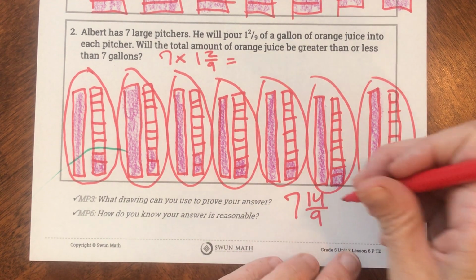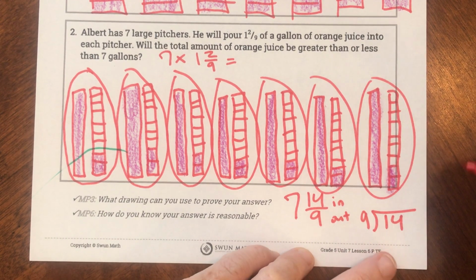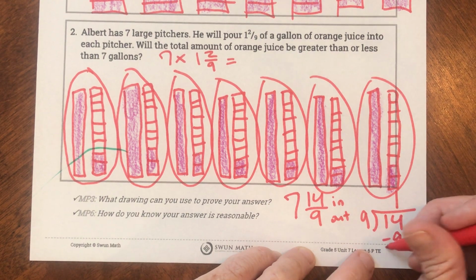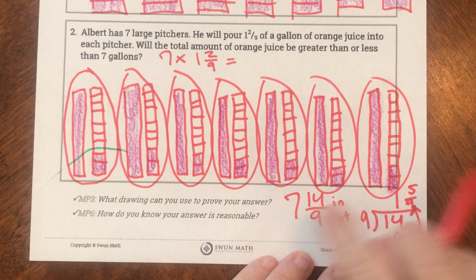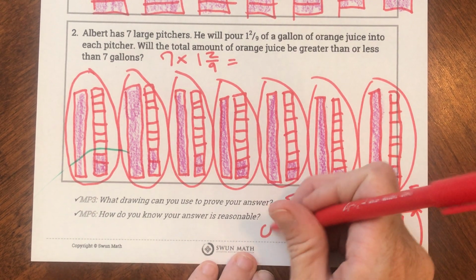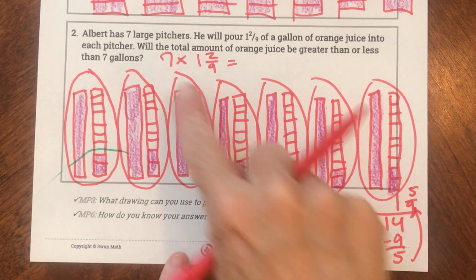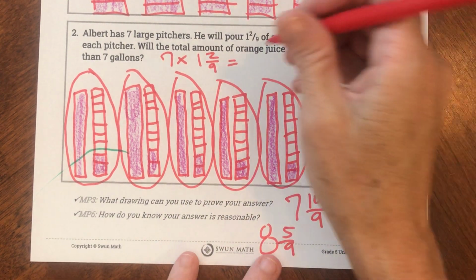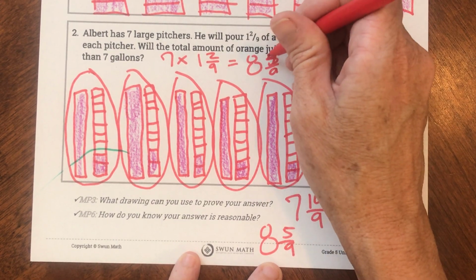And then if we wanted to do our in and out, 9 can go into 14 once, and when I subtract, I get 5/9. So I have 7 and then 1 and 5/9. So my answer is 8 and 5/9. So this time when I multiplied by 7, my answer is larger than 7. Oops, sorry, 8 and 5/9.